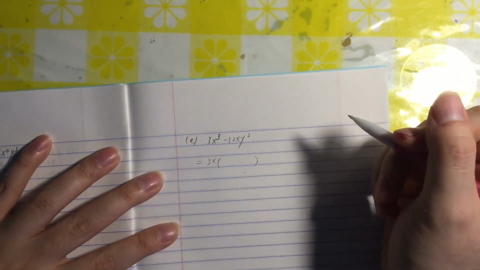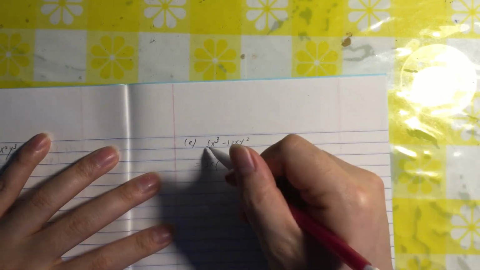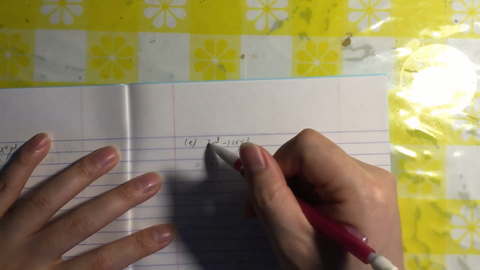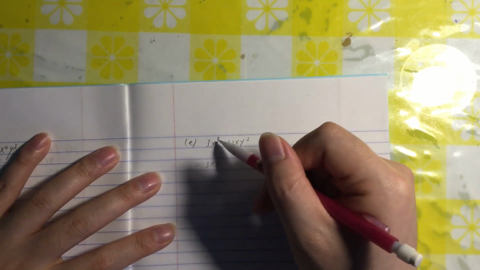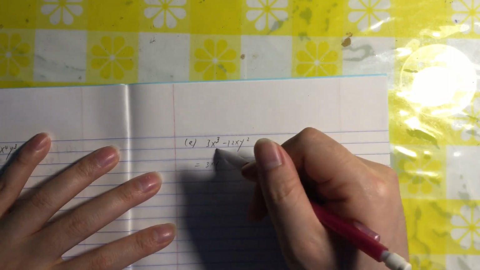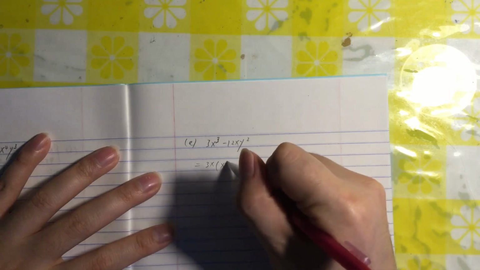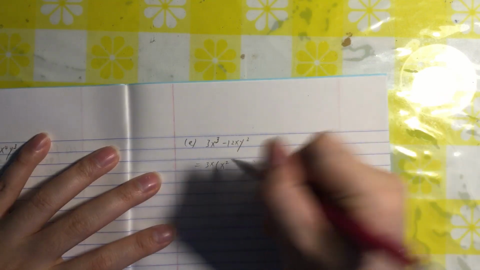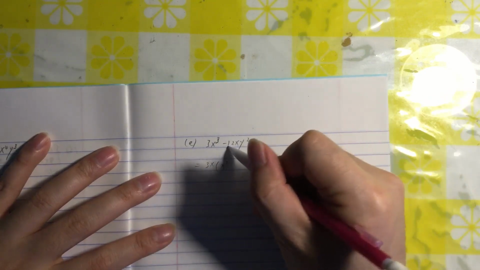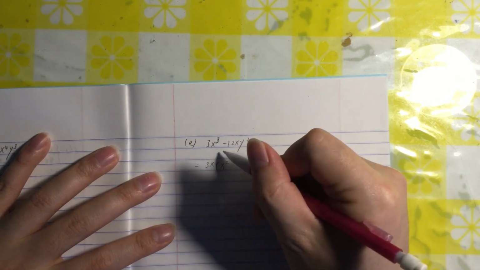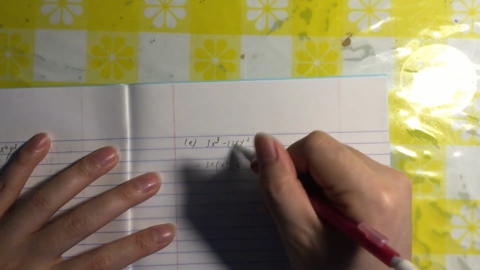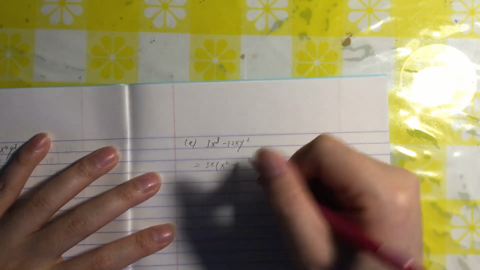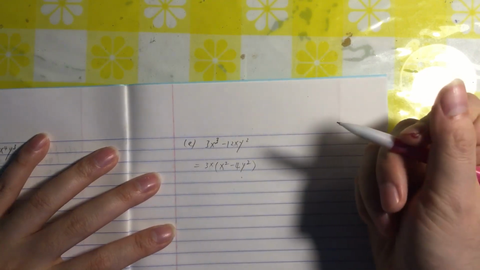Once I pull out 3x, what's left? In the first term, I pull out 3, so nothing left. X cubed means there are 3 x's multiplied together. If I pull out one of them, there are 2 more left here. Next, take negative 12 divided by 3. Negative 12 divided by 3 is negative 4. I take out x, no x left. Y squared stays the same.